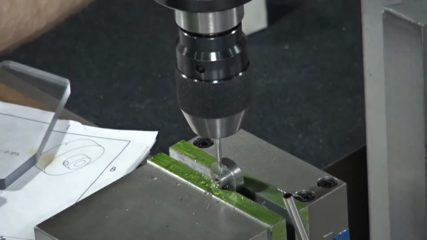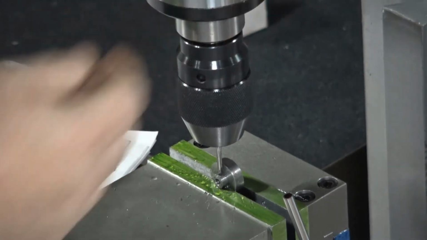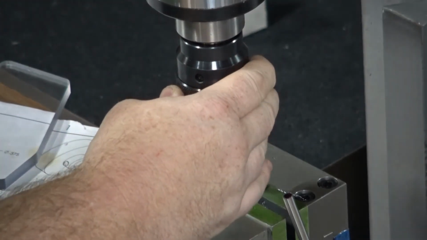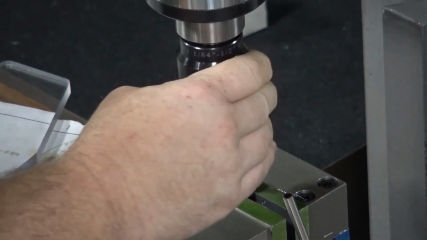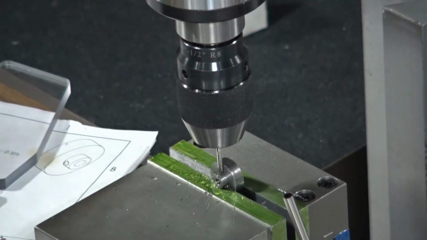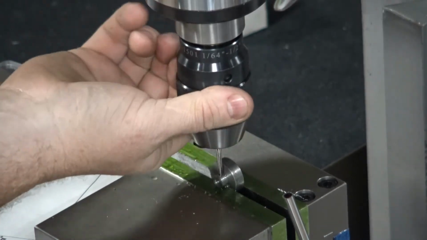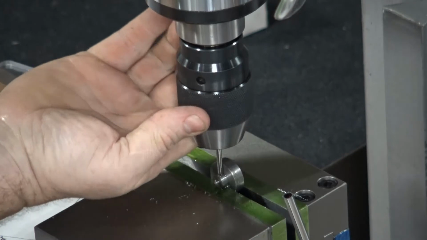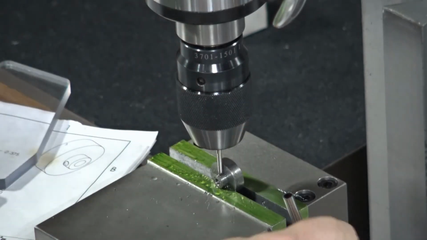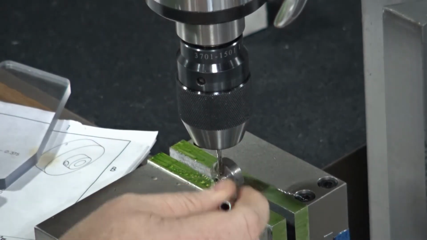So if I bring that quill handle down, I'm going to put just a slight little bit of pressure on the quill. And notice I'm turning in a clockwise rotation. Add a little bit of oil.